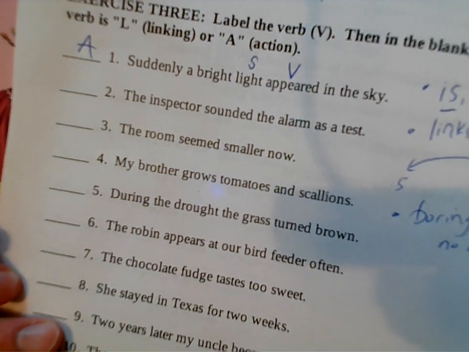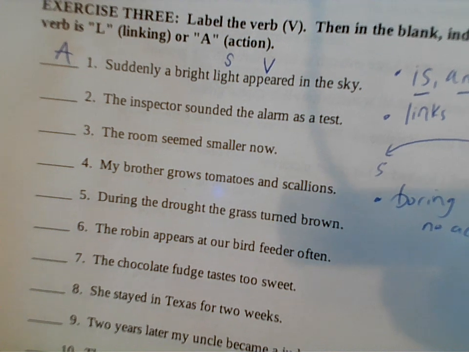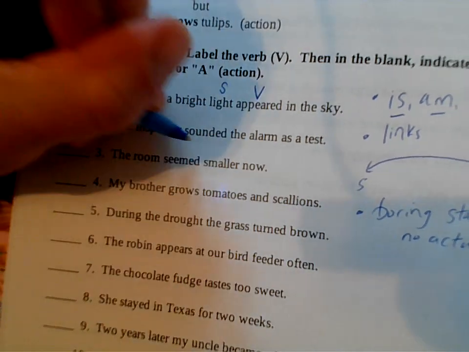Let's check out number 2. The inspector sounded the alarm as a test. Verb, sounded.